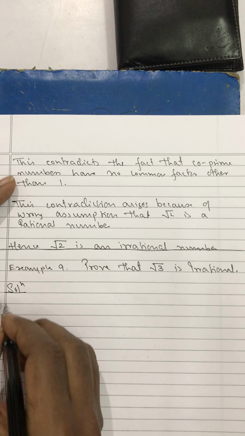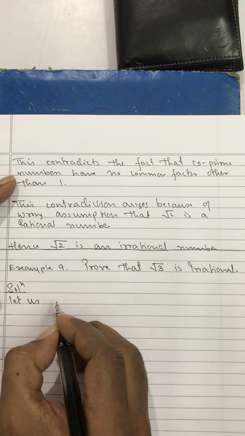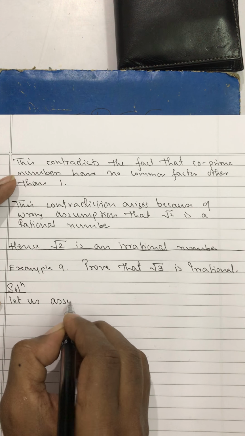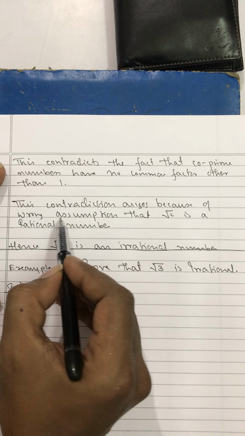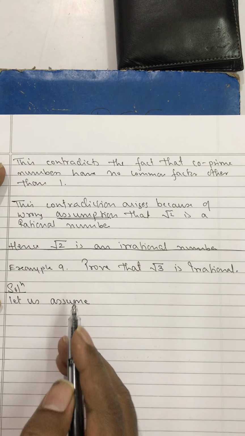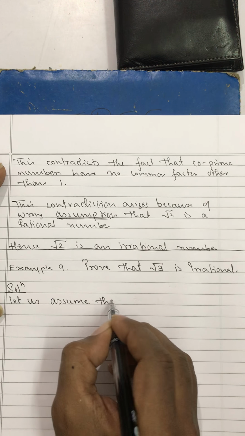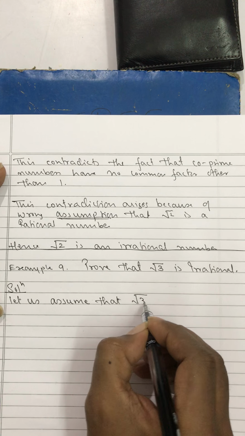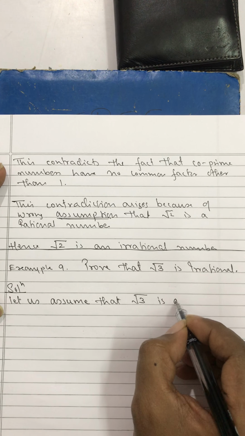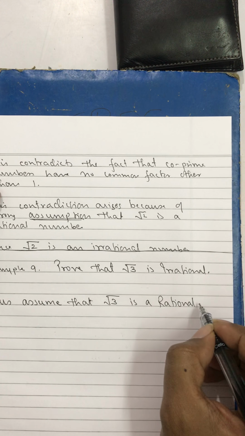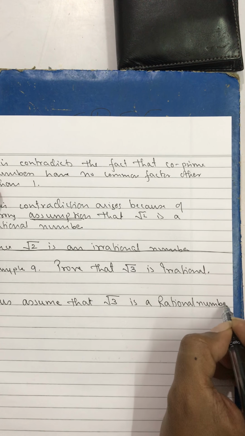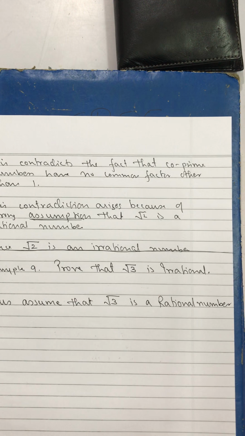Solution. Let us assume. Assume. Why? Because we write here, because wrong assumption. So let us assume that root 3 is a rational number.